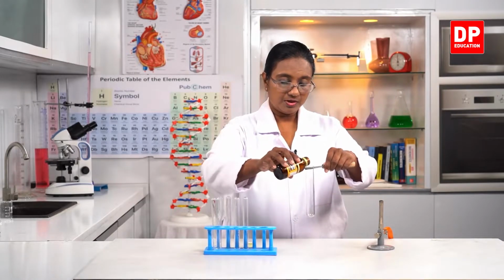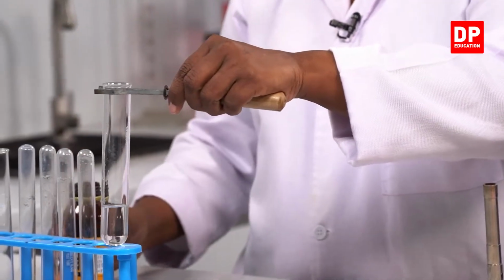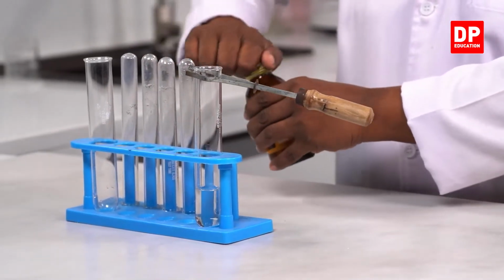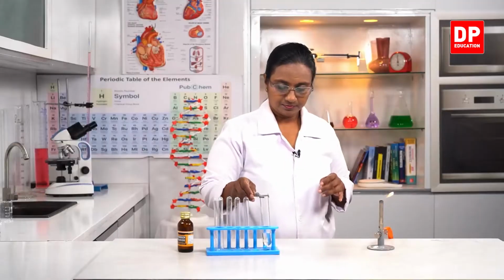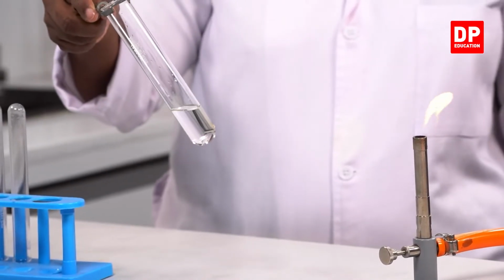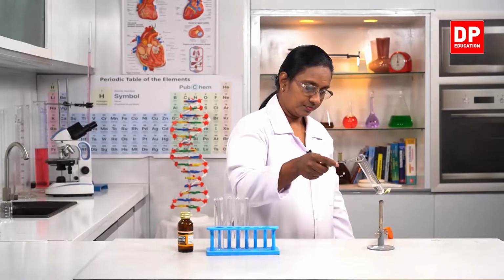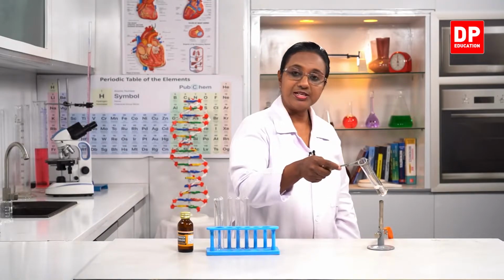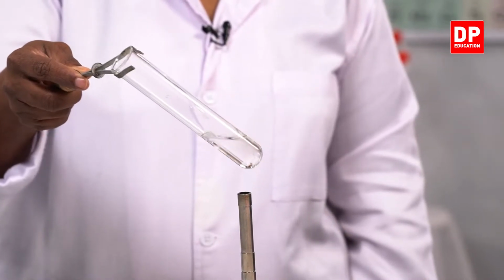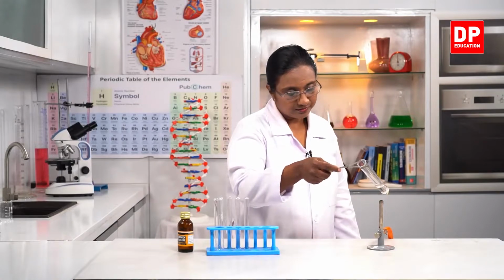So here I am going to take a small amount of hydrogen peroxide. Then we need to heat it. So I am going to heat this hydrogen peroxide. You all have to observe clearly, students, what happens there on heating.